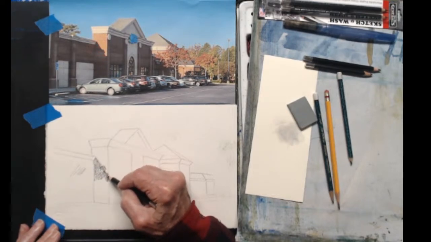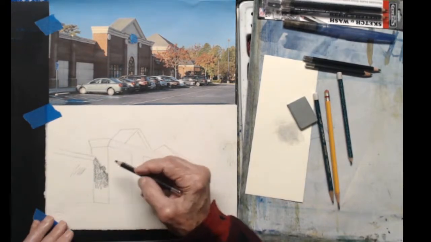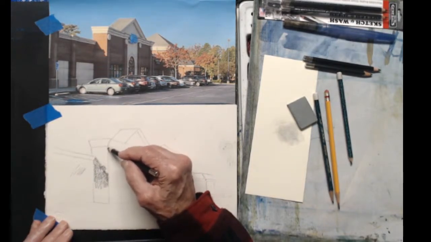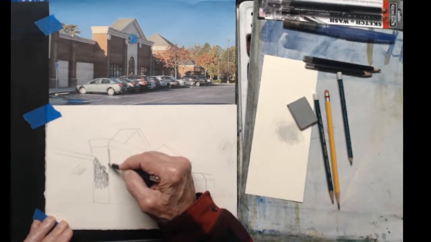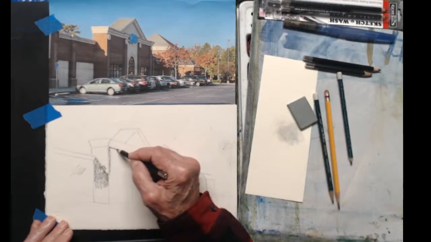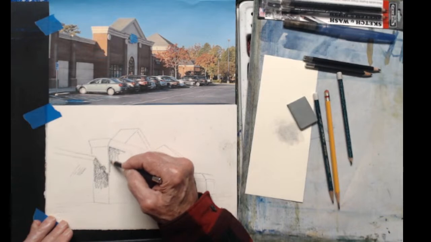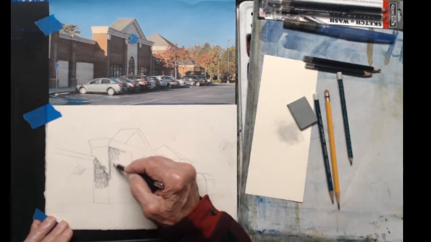Okay, so I'm going to get that shadow started there. That's the darker shadow, and it's going to continue on. So I'm really going to mark the shadows in. And we're not going to color this in tonight because that would be another exercise. I'm just going to get the shadow pattern.